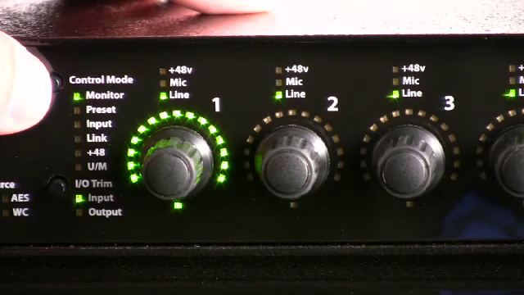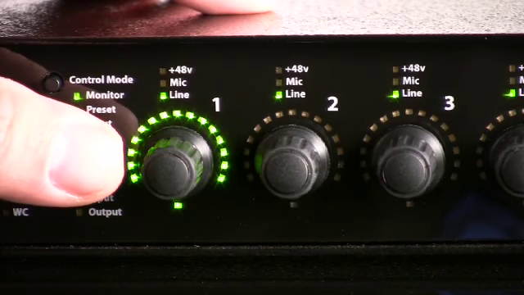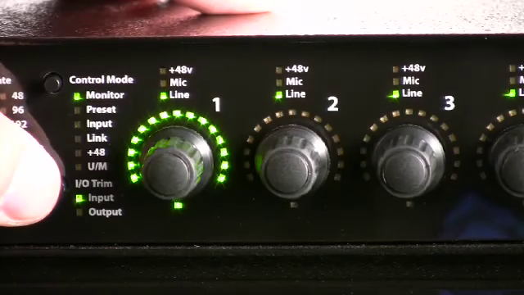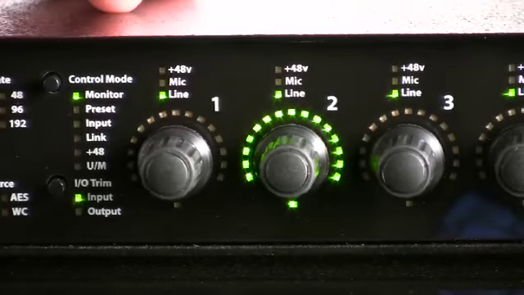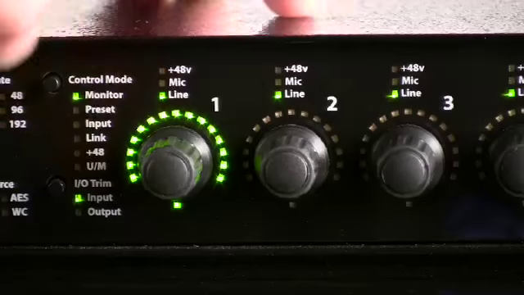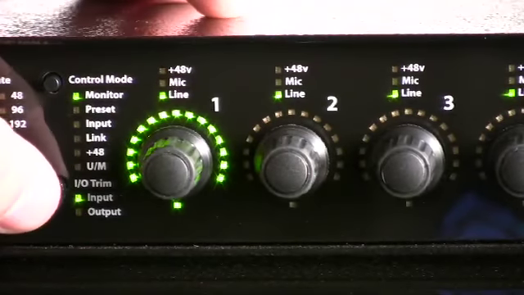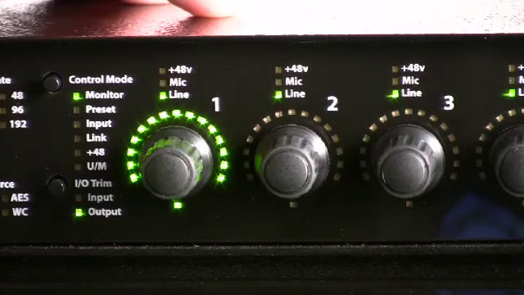For example, if I go into monitor mode, you can see that the LEDs around encoder 1 are lit, and I'm in input. By pressing on the encoders, I can select which source is routed to the monitor controller, 1 or 2. If I go to Output, I can select which output path I'm routing my source to.